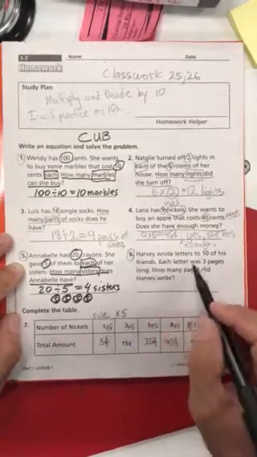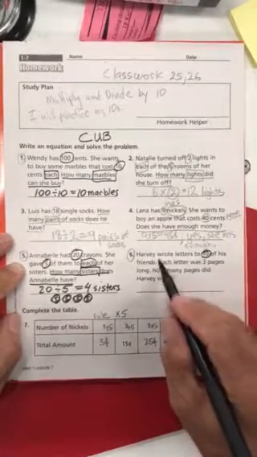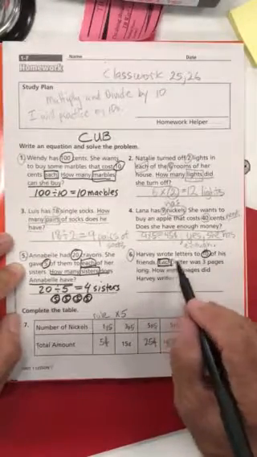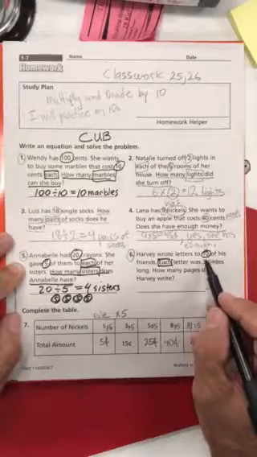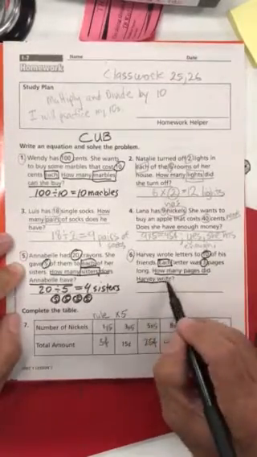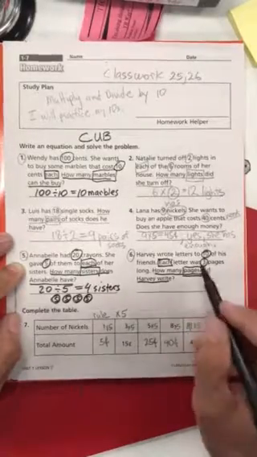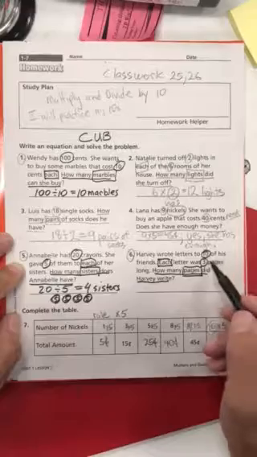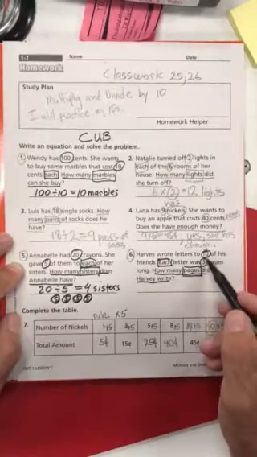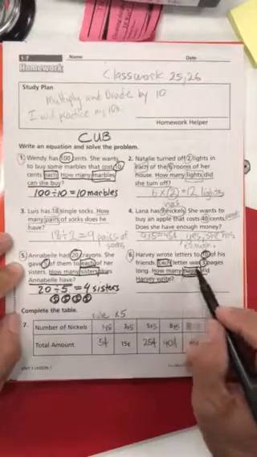Number 6, Harvey wrote letters to 10 of his friends. Circle 10. Each is an essential term. Each letter was 3 pages long. Question, how many pages did Harvey write? Box in pages, that's going to be our label. So did he write less than 10 pages or more than?